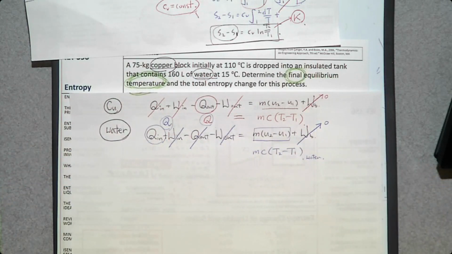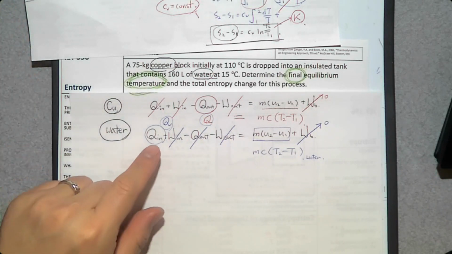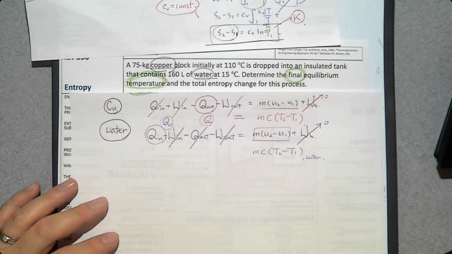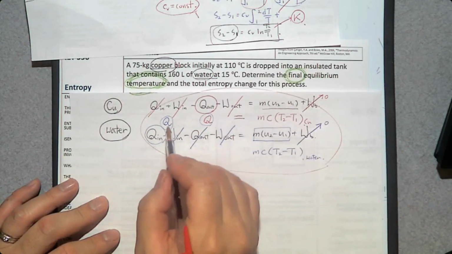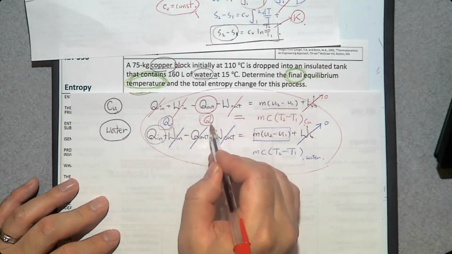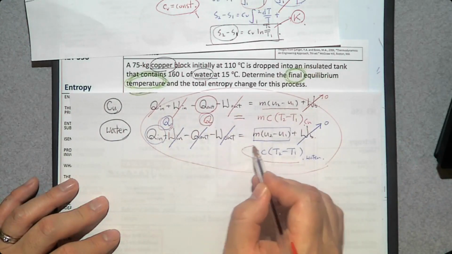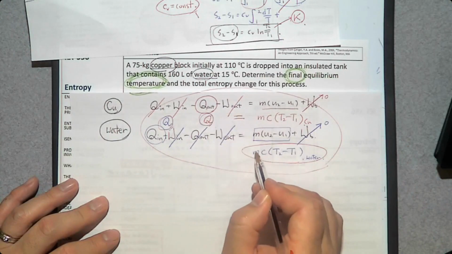So the copper block is dropped into water. It is hot, so it is going into water. The water temperature goes up, right? So water is receiving heat. So now it's time to combine these two. We know this Q is the same as this Q. So let's replace this Q with this one.